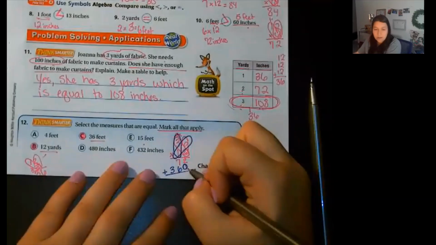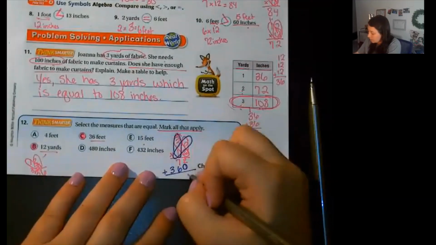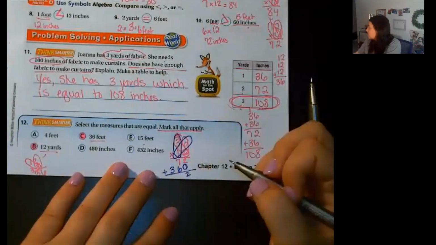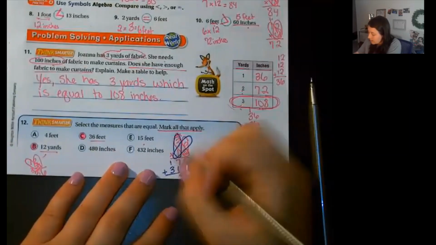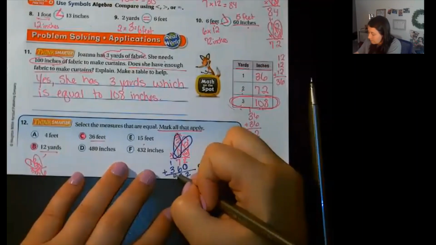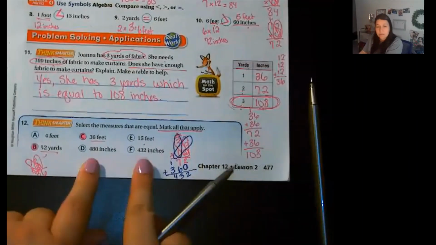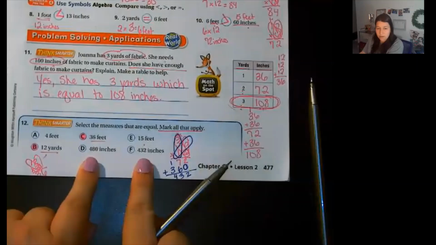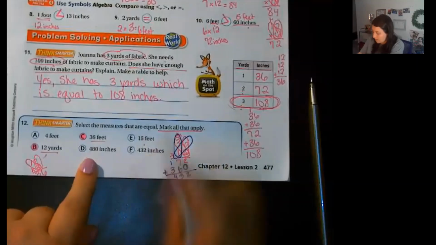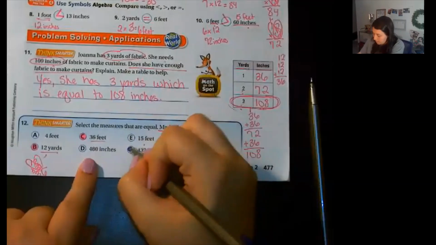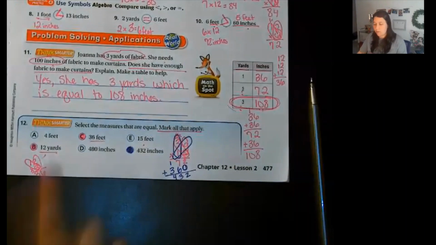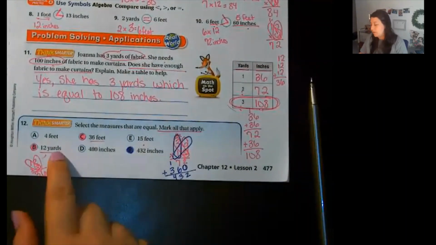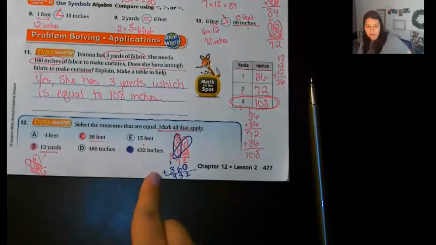So I have 2 plus 0. Good. 2. 7 plus 6. 13. And 3 plus 1 is 4. And now I look at my 2 sets of inches, and do I see 432? Good, I do. It's right here. So I would also color in this answer. So remember, start with our biggest unit, move to our next biggest, and then finally our smallest.